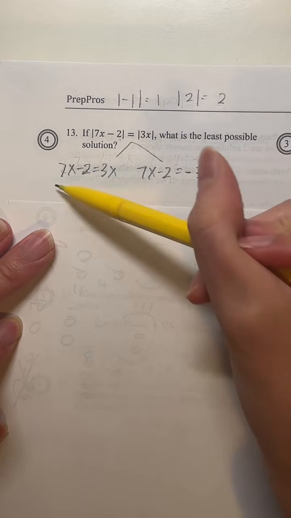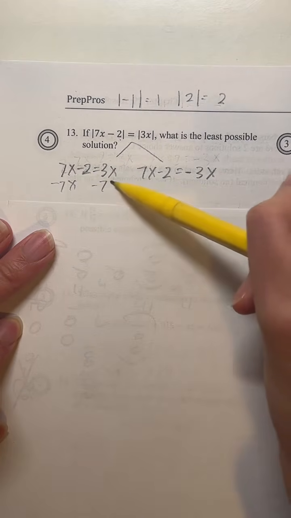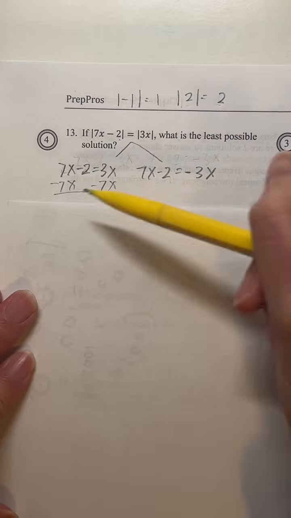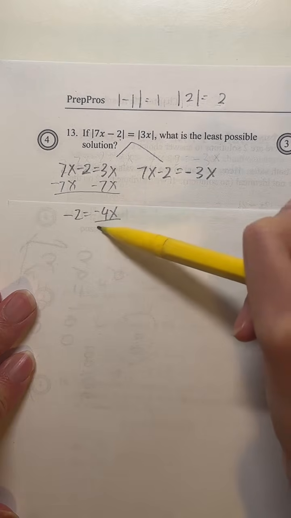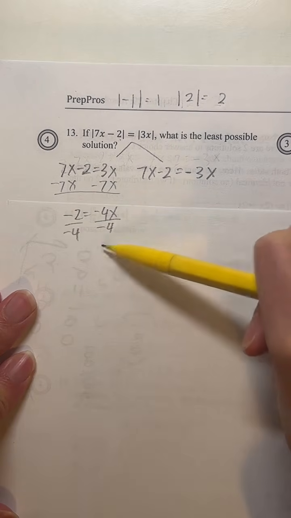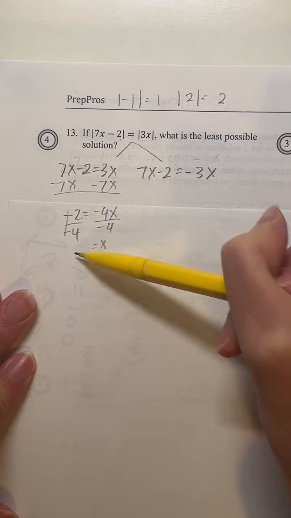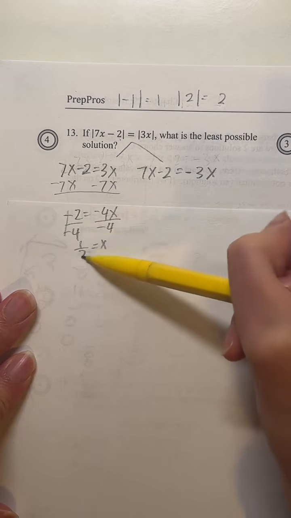I'm going to move 7x to the other side by subtracting 7x on both sides. That's going to give us -2 is equal to -4x. To get x alone, we divide both sides by -4. X is going to be equal to positive 2 over 4, which simplifies to 1/2.